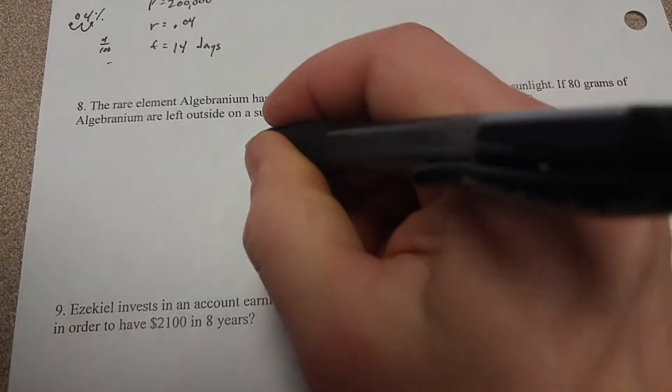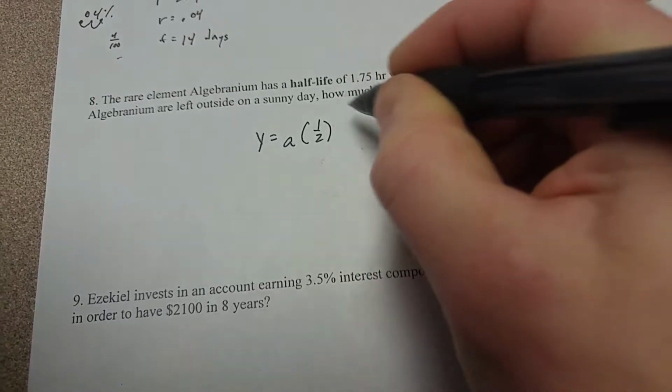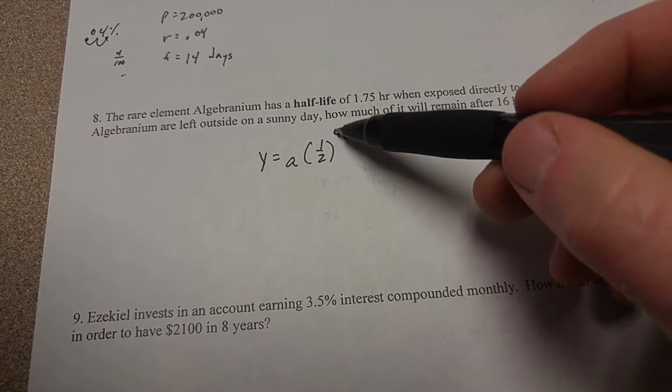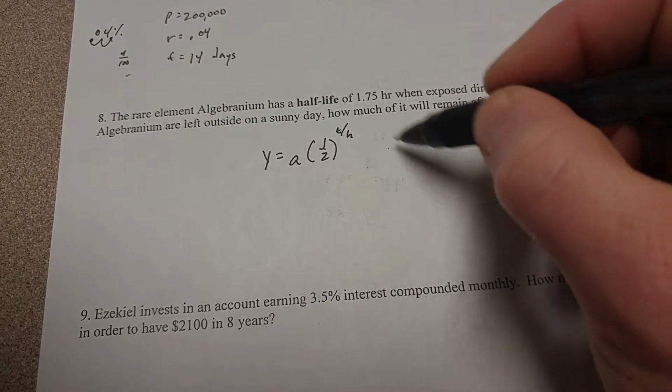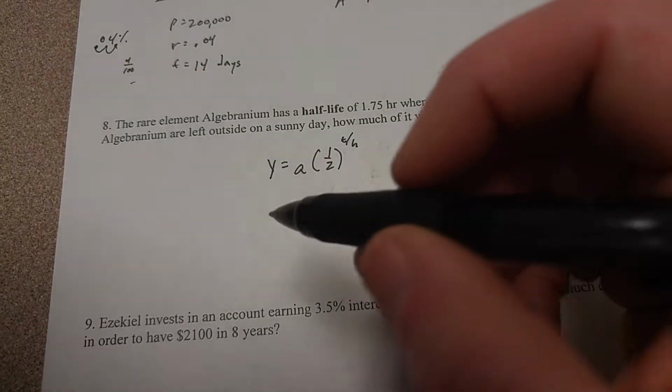Problem that I saw on this one was the half-life formula was being written and implemented incorrectly. A lot of people were doing T over H, but they were doing it like as a big number right here next to the 1/2, not as an exponent. It is supposed to be an exponent.